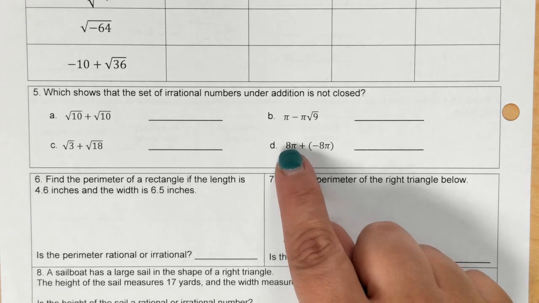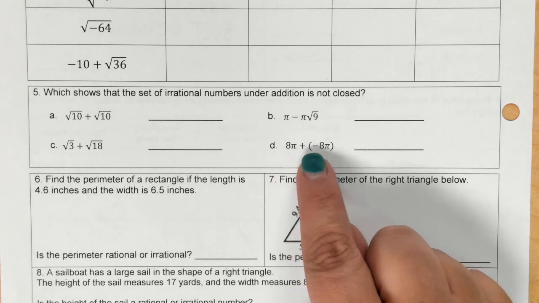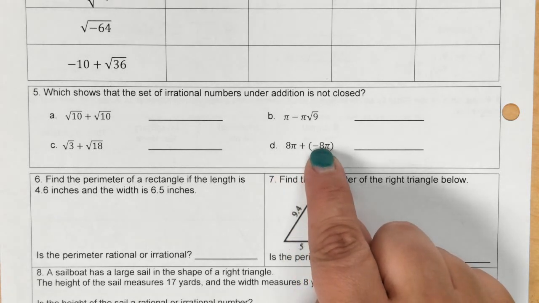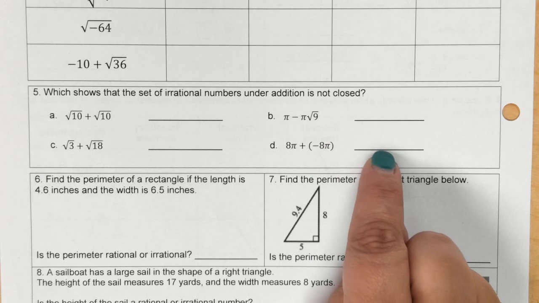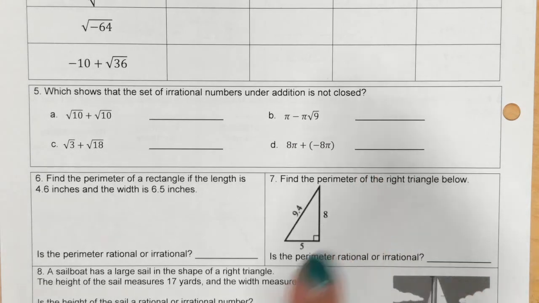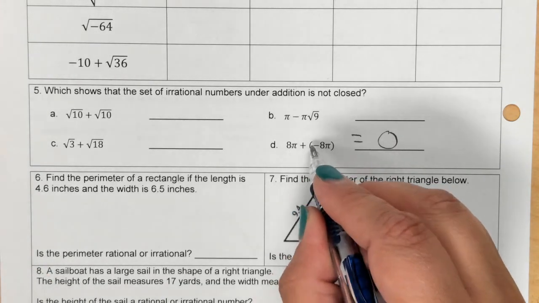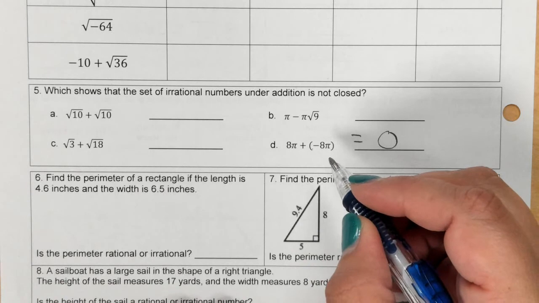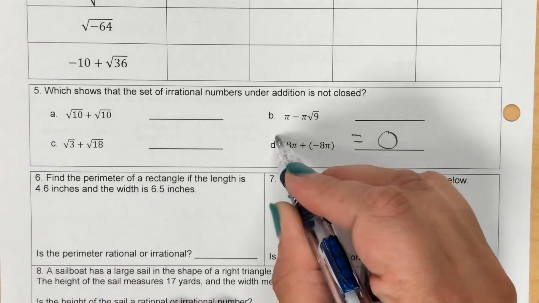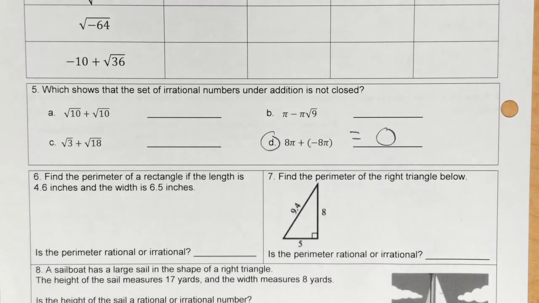So this is an irrational, and if you're subtracting an irrational, I get 0. Is 0 irrational? No, it's rational. So it's not closed because it's not like this minus this is the same thing. It's different. It's a different category. So D is the answer because it's 0.